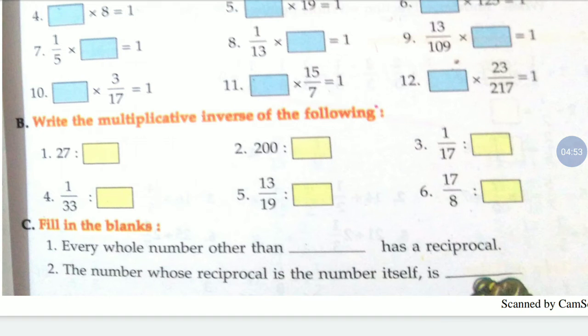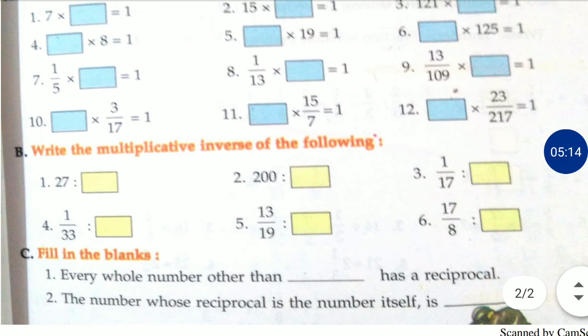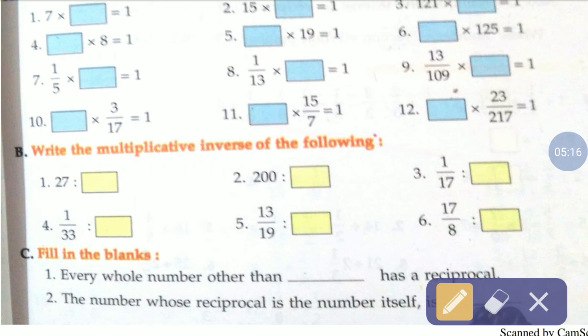Then, every whole number other than dash has a reciprocal. It is a very simple statement. Which number doesn't have a reciprocal? That is 0. So here it should be 0. Zero doesn't have a reciprocal. Other numbers have a reciprocal.